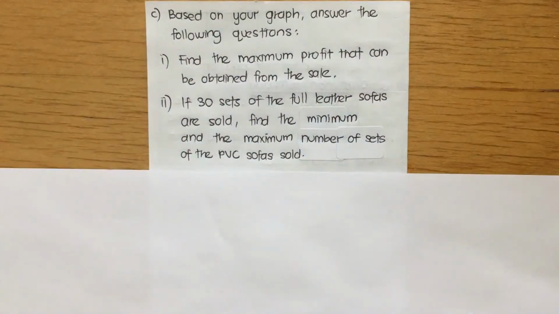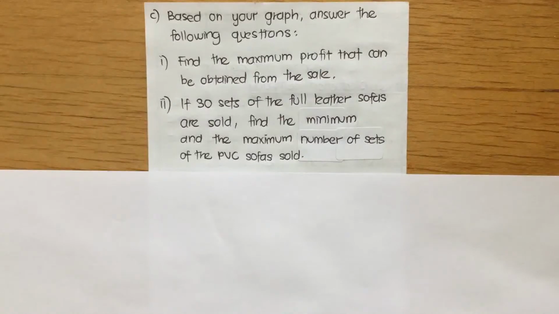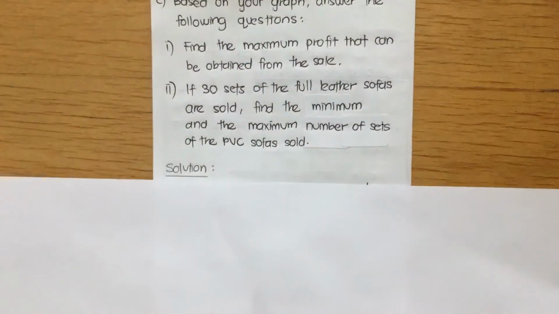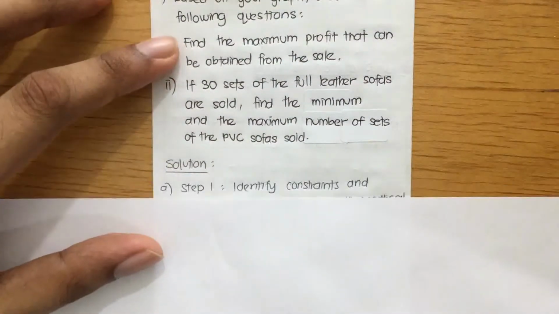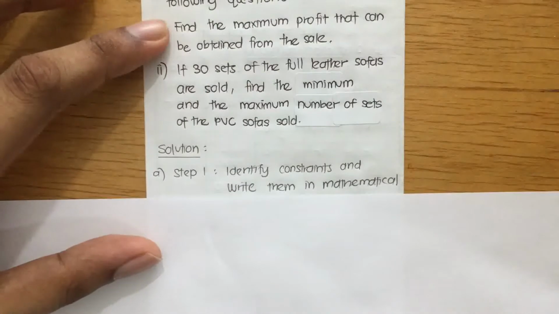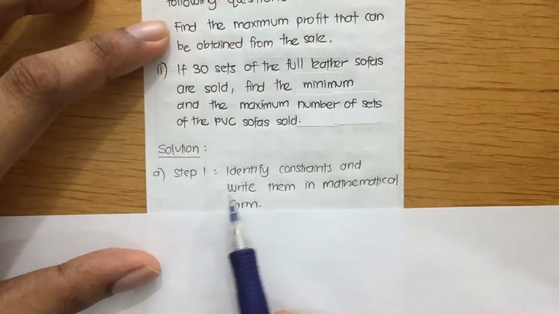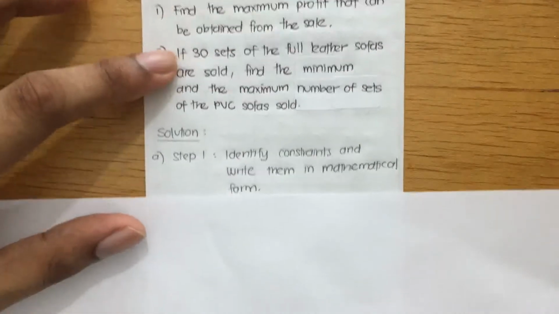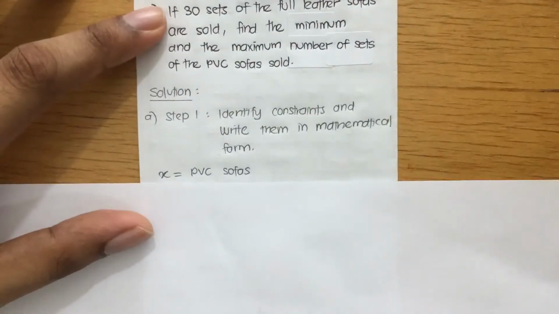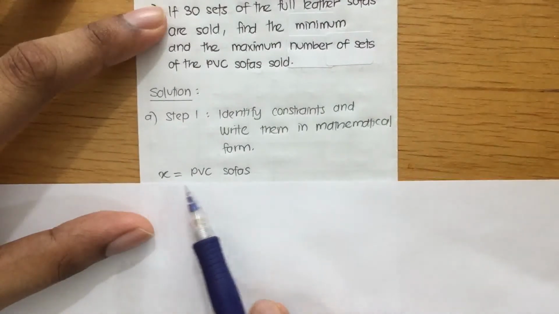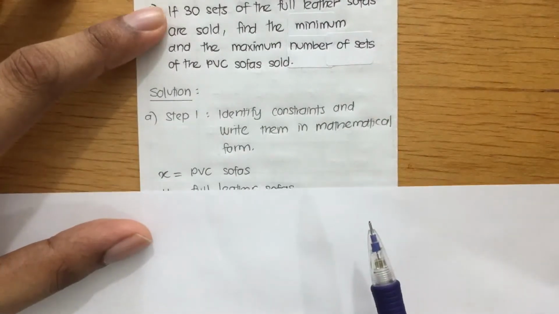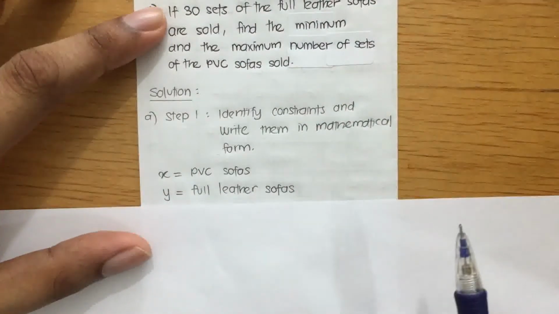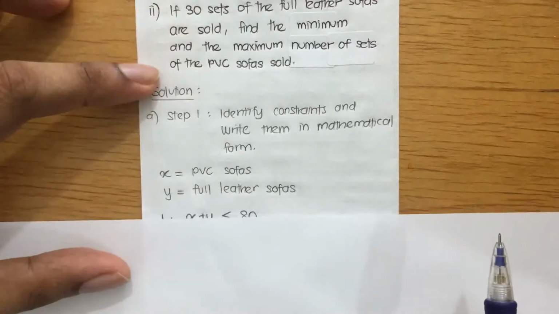Whenever you want to solve linear programming, the first and crucial step which you need to do is to identify the constraints, guys. So step 1, identify the constraints and write them in mathematical form. This is the most important thing which you need to take note of. From the question, we have already denoted that x stands for PVC sofas and y represents the full leather sofas. So we're going to continue from here.